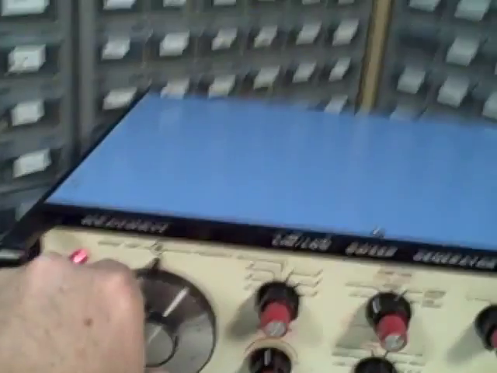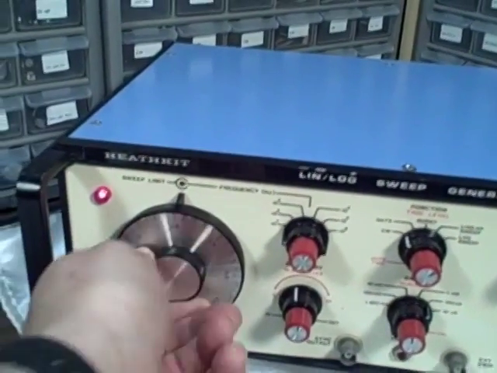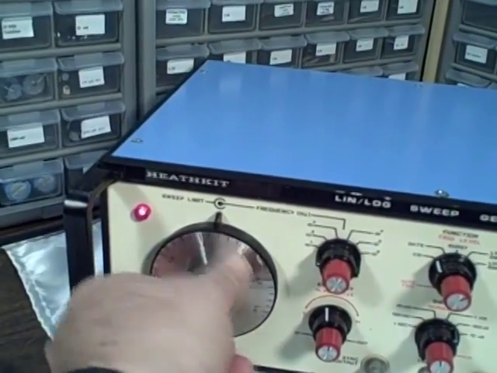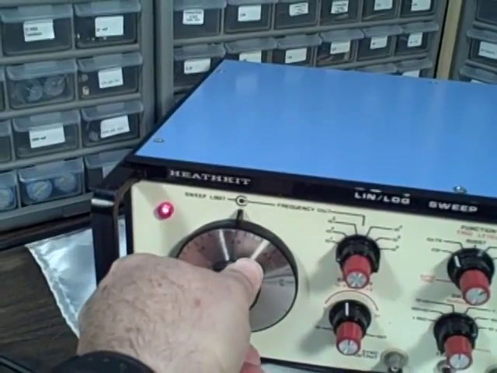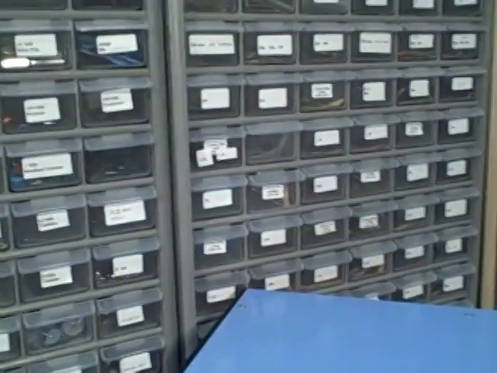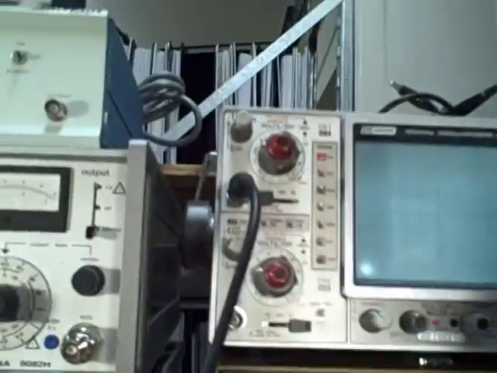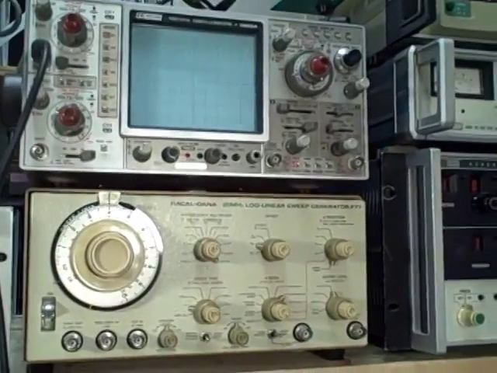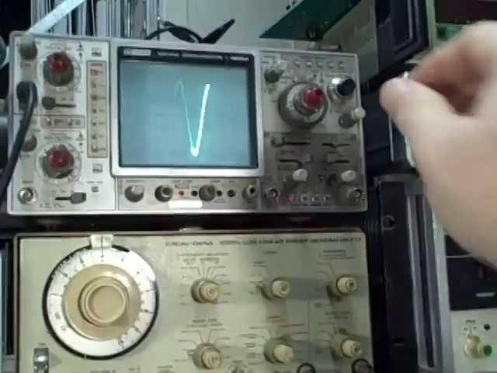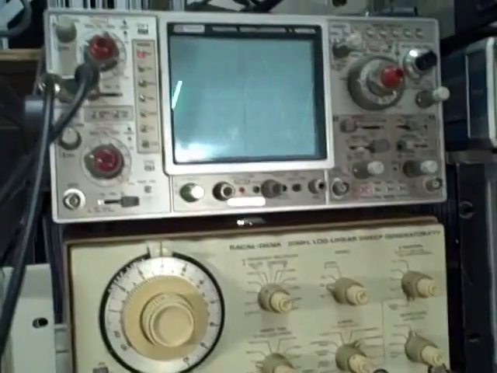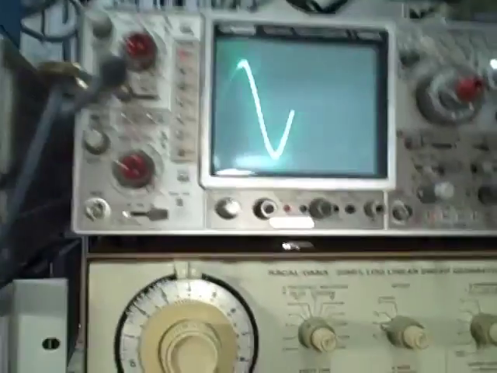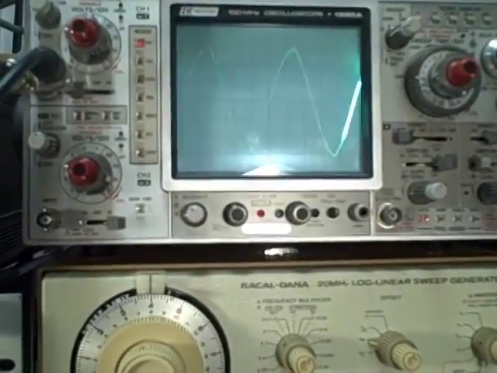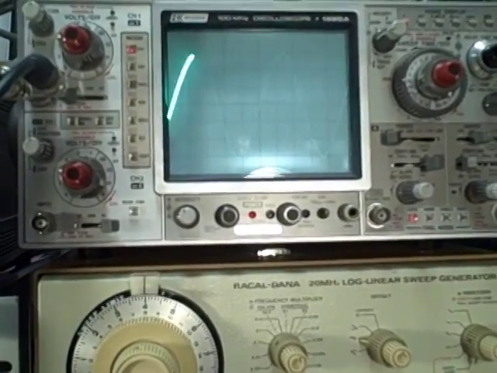Now we're going to go ahead and boost her up. Let's take her up to, let's see, 20 hertz. We are reading, okay, there we're getting 2 cycles in 10 divisions at 10 milliseconds per division.